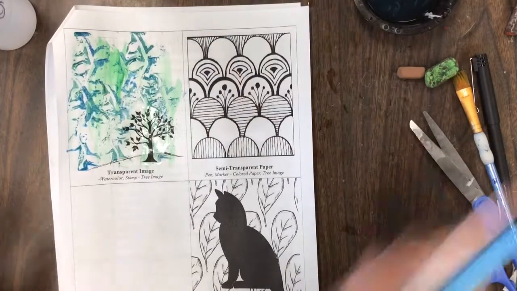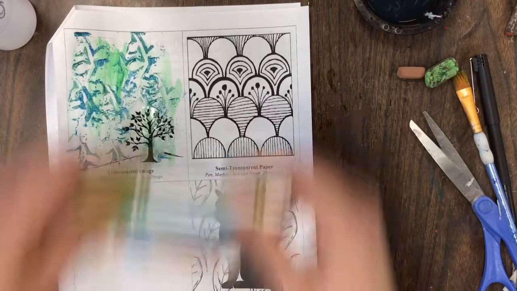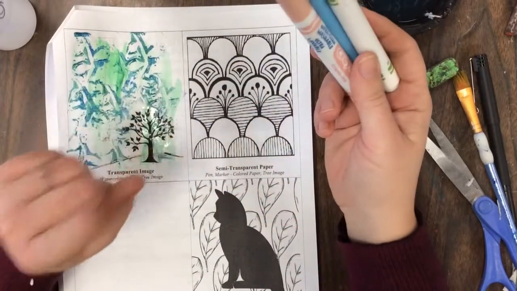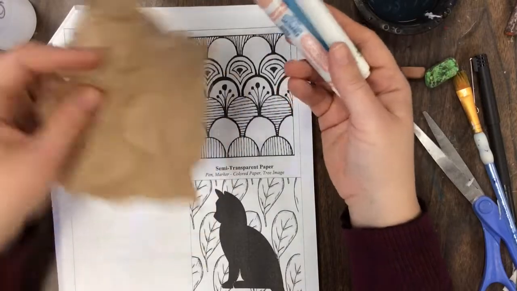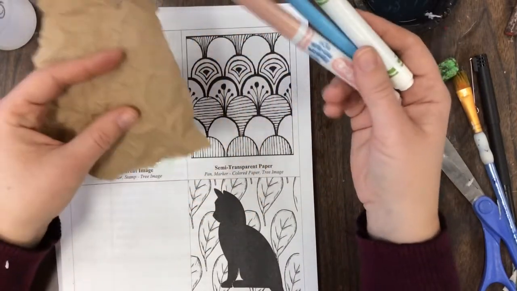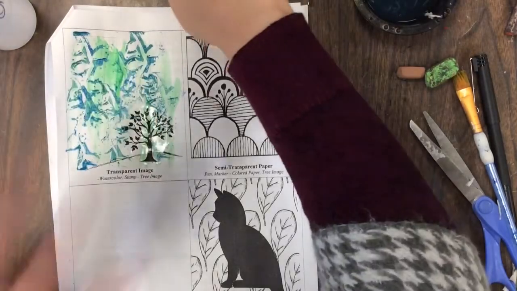All right, so first thing we're going to do is we came up with this awesome design, okay? And we want to add this tree. Oh, totally forgot. You need some kind of colored paper, okay? I'm actually going to use some more of this butcher block paper, and I'll show you how that works, okay? All right, sorry, totally forgot.